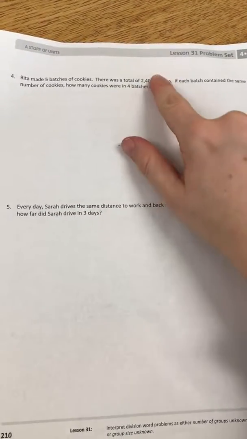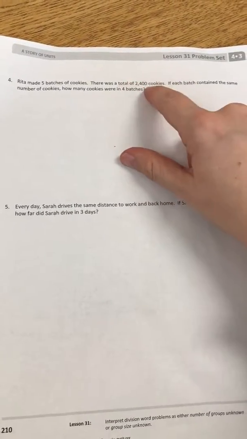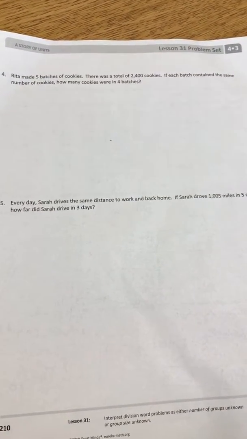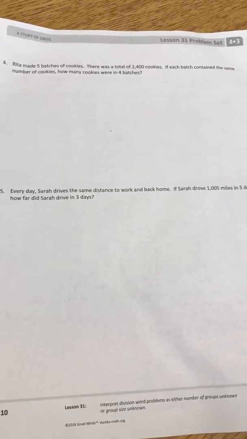And she made 5 batches of them. So a batch is like a group. So when she made these 2,400 cookies, she had 5 different groups that she was putting in the oven. And each batch contained the same number of cookies. How many cookies were in 4 batches?